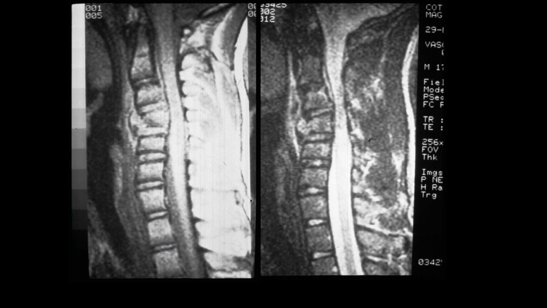Okay, a couple sagittal images here, and it looks like there's a fracture of the C4 vertebral body. It looks like an anterior teardrop fracture, and narrowing of the spinal canal at that level. Great, good.